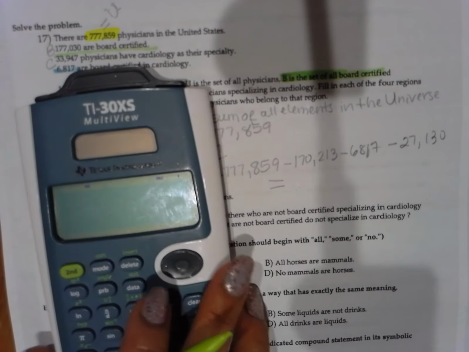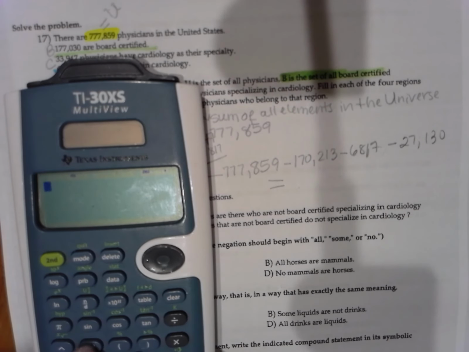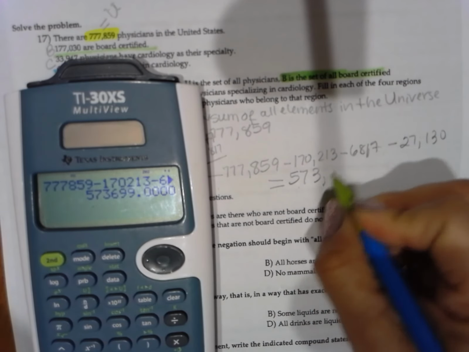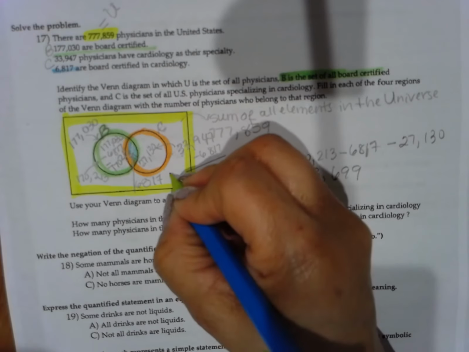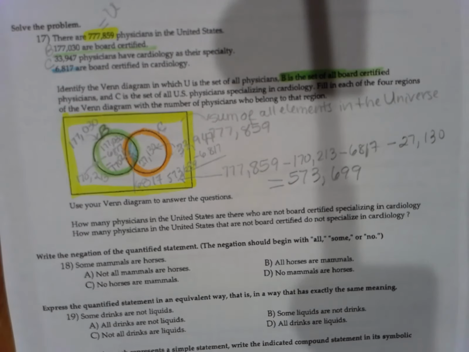So let me put it here to the side so that we can see it better. It is 777,859 minus 170,213 minus 6,817 minus 27,130, and that will give you 573,699. Those are the amount that is outside of the circles, but inside of the universe.